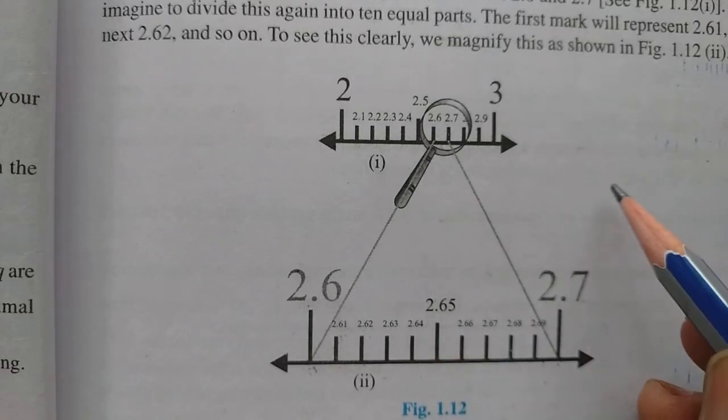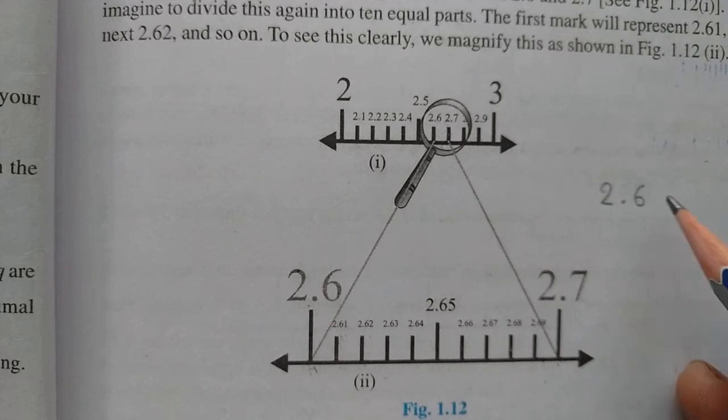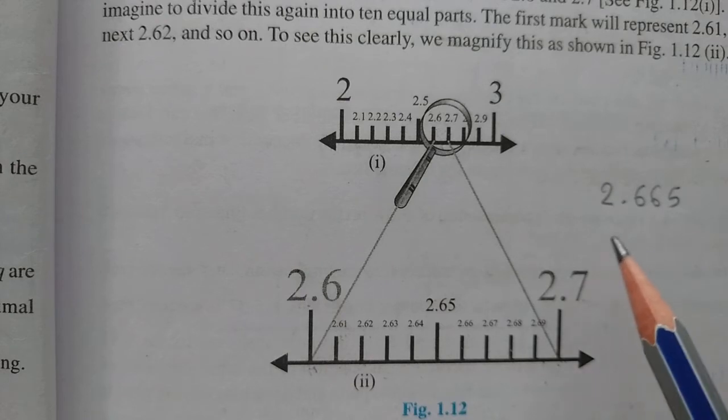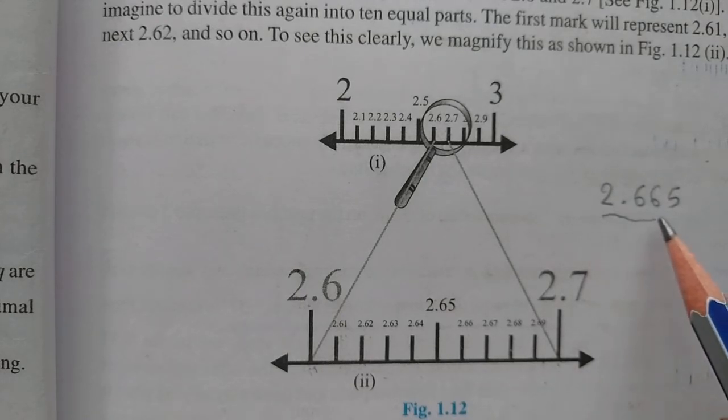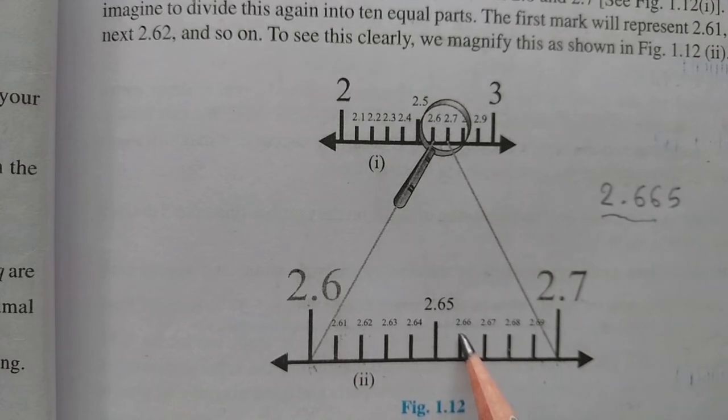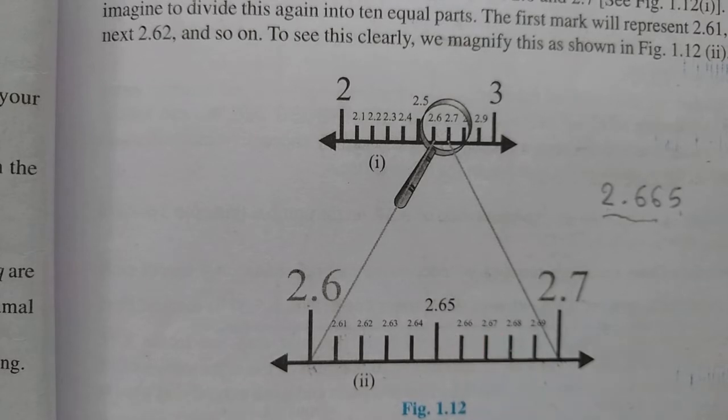Our number is 2.665. Now we have reached up to 2.66, which is here. This entire number is between 2.66 and 2.67. So again we put a magnifying glass here, and let us see on the next page what we can see.